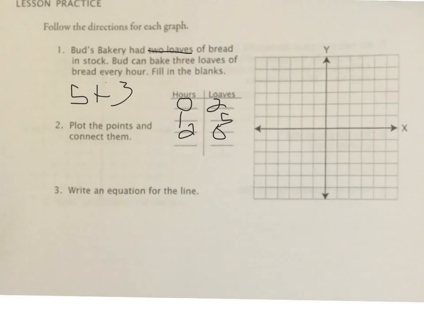All right, sounds good. Next, third hour. Right now we're at 8 loaves of bread, and we can bake another 3 loaves that hour. So we're going to end up with 11 loaves of bread. So as you can see on the graph, the next thing we're supposed to do is plot the lines and connect them. So the hours are going to be the x-axis, and the loaves are going to be the y-axis.